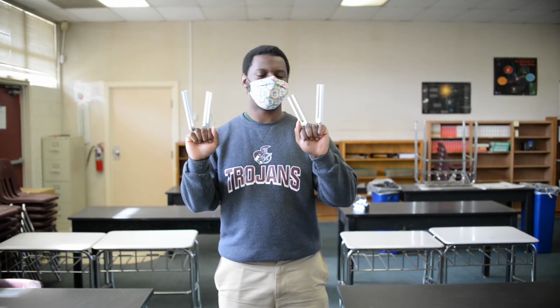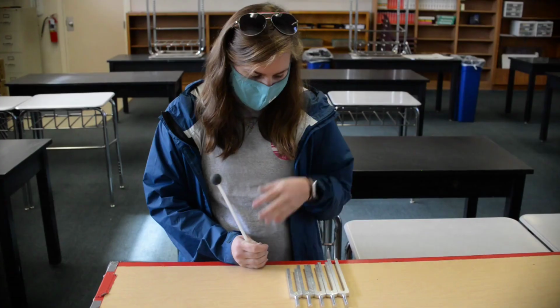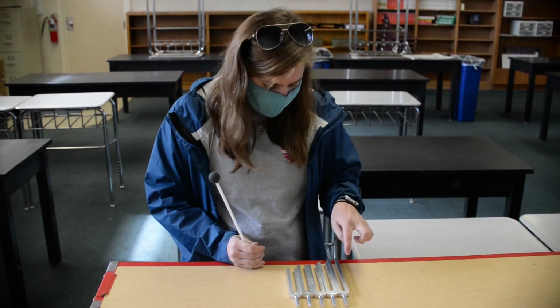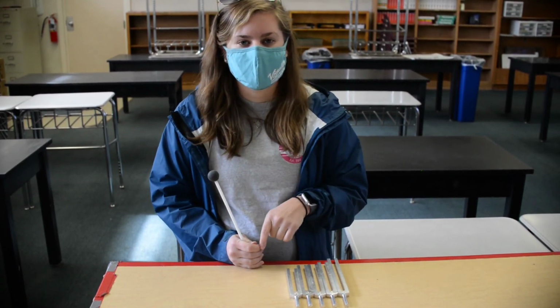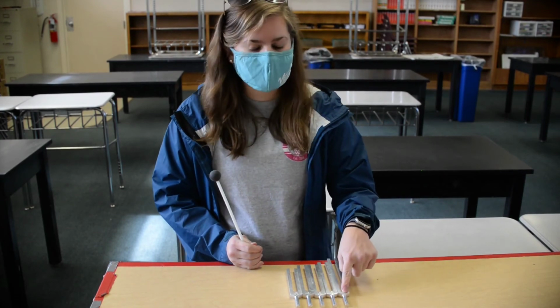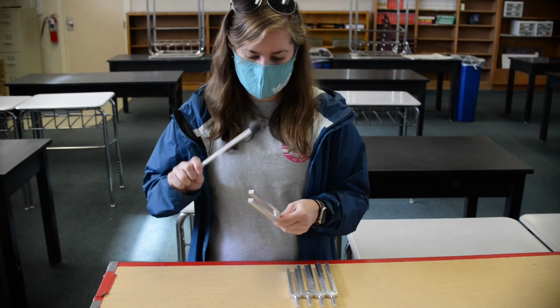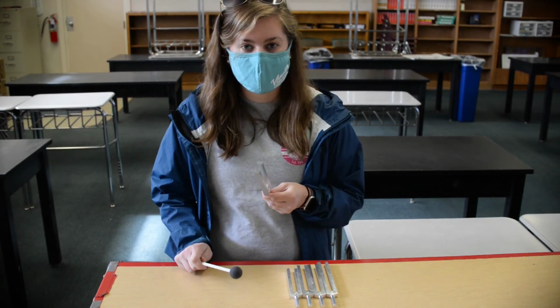You said sound is a type of wave. I found these really cool things. They make a really cool noise when you hit them. How do you explain these? All right, Mr. Williams, these are called tuning forks. With tuning forks, the different sizes represent different frequencies. For instance, this really large one has a frequency of 256 hertz. When I hit it, it's going to sound very low.